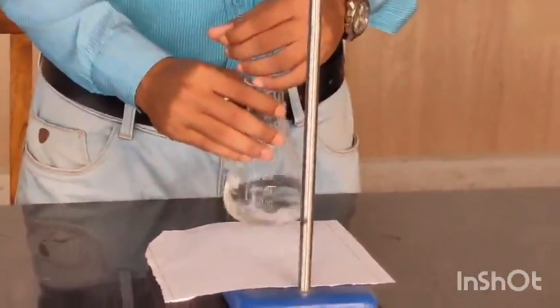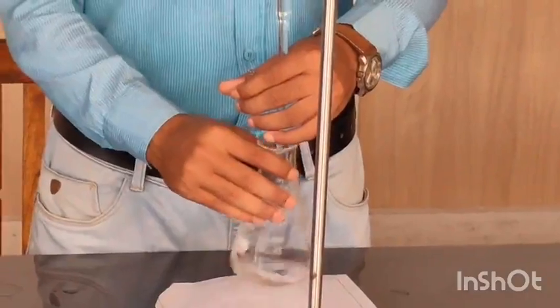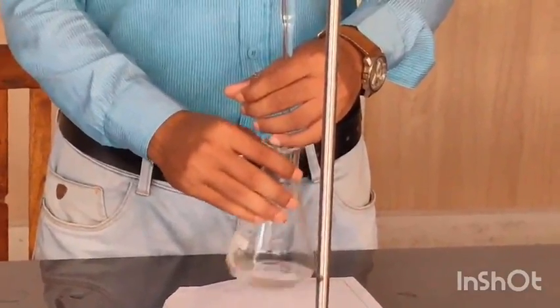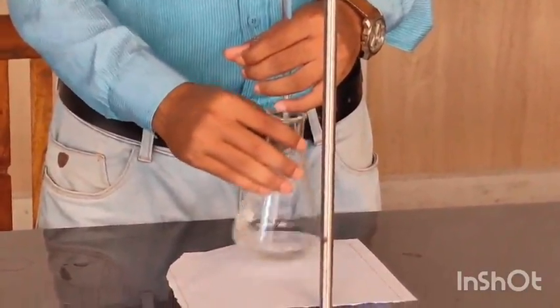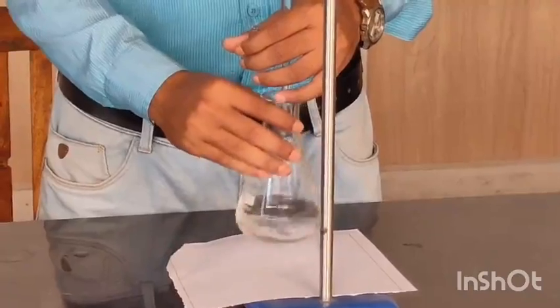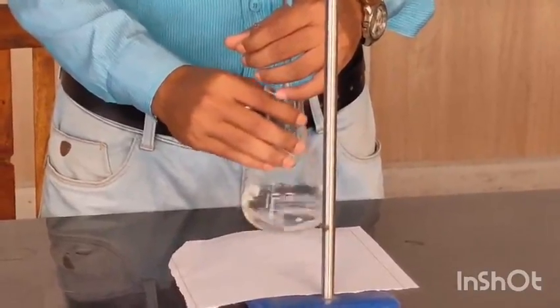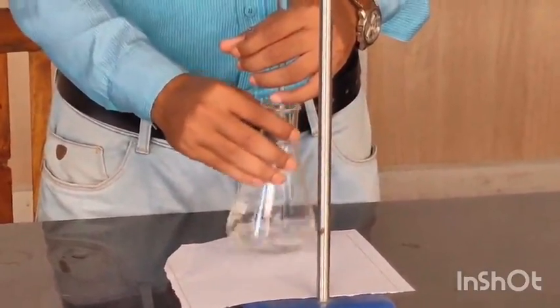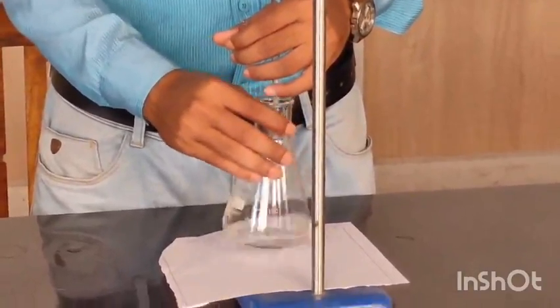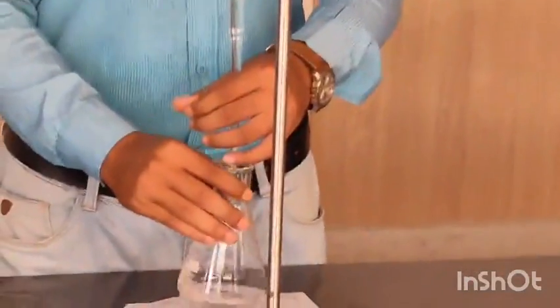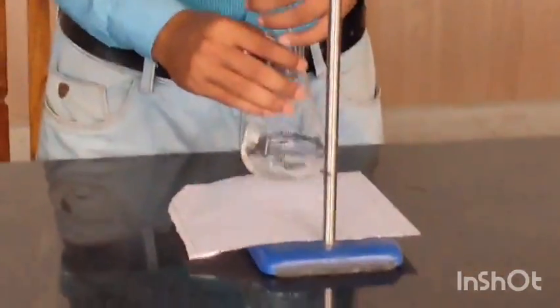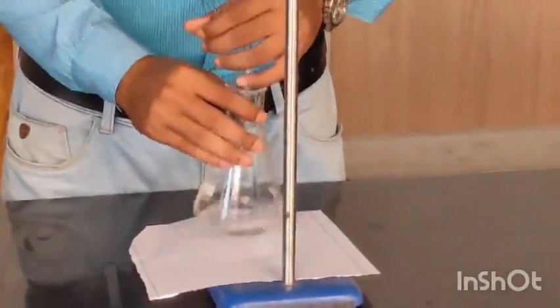So until a light pink color is observed and the color is stable for at least 10 seconds, at that point your titration will be over. So until a pink color is observed, you have to continue adding drop by drop from the burette.